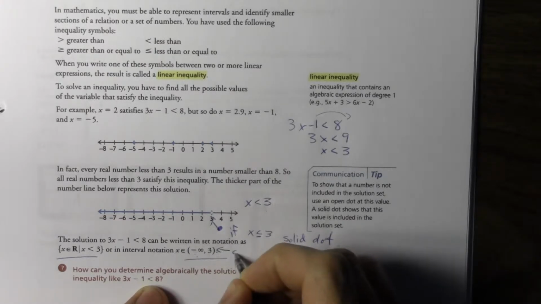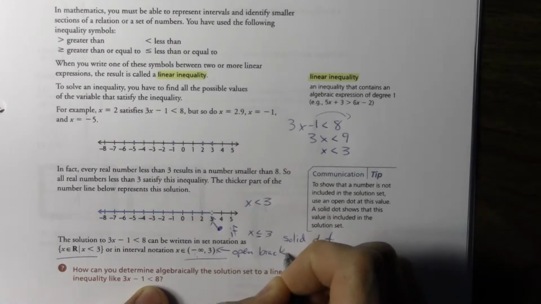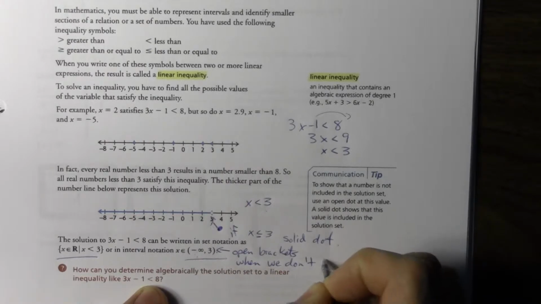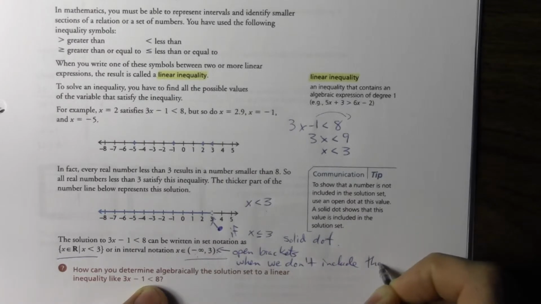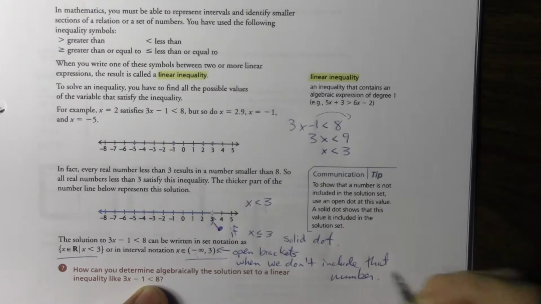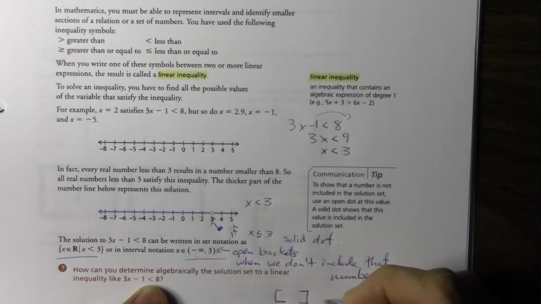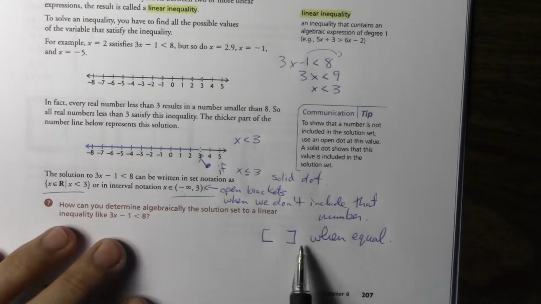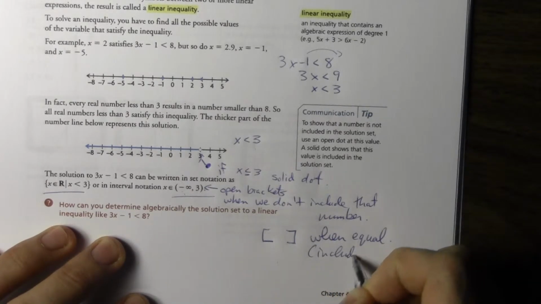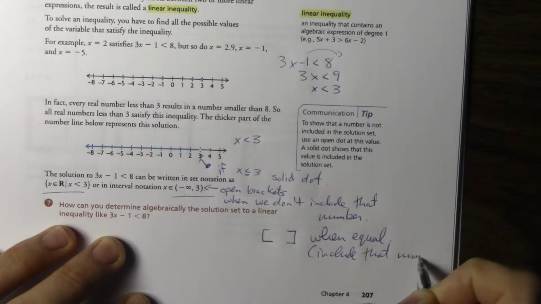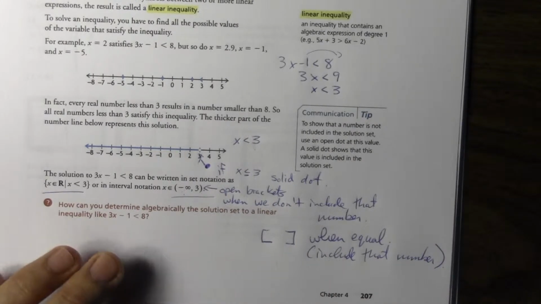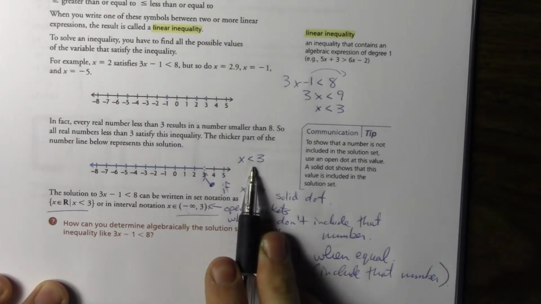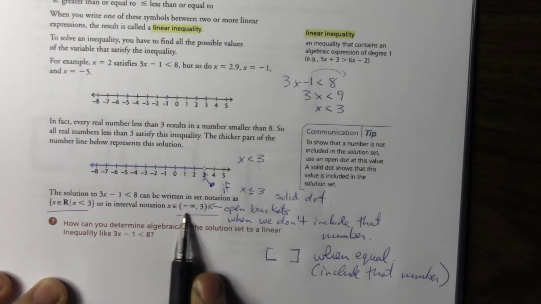We use open brackets when we don't include that number. And then we use square brackets when equal, when we include that number. I'll show you an example of that in a minute. But open brackets means that it doesn't have the equality. It's just less than. Okay, that's why it's open brackets. And you can't include negative infinity since it's not a number.